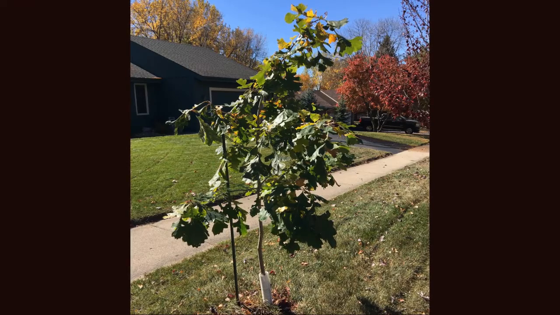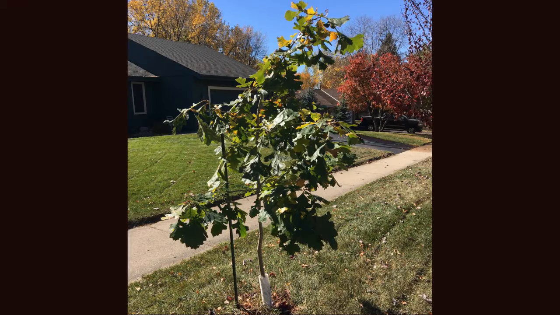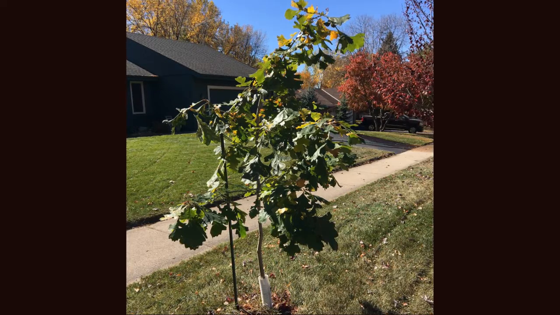This is the smallest tree in my yard, and the youngest. The trunk is very skinny, and it bends over at the top. I tied it to a post to help it stand up straight.